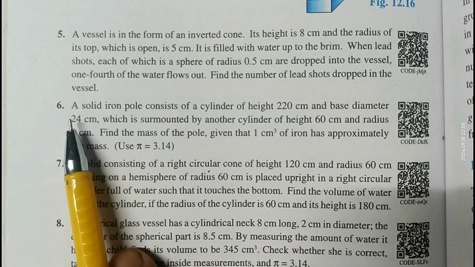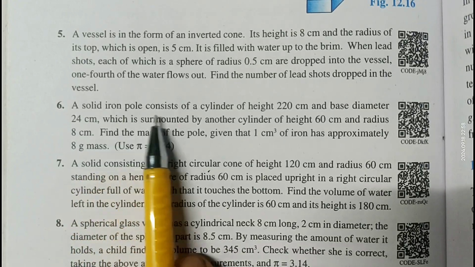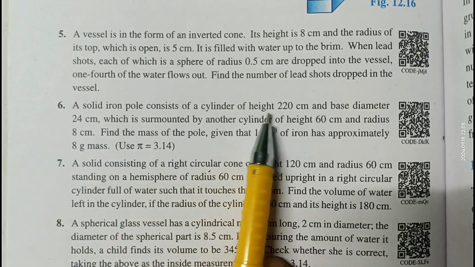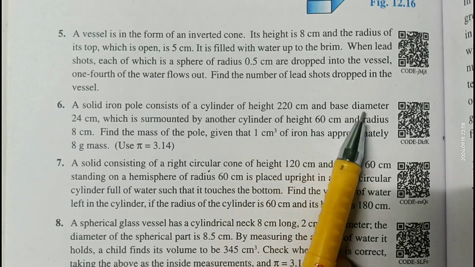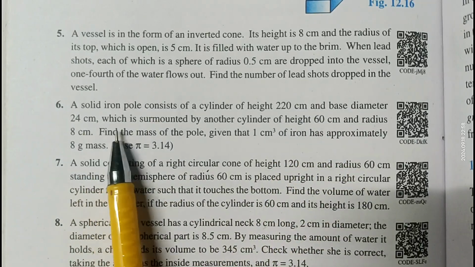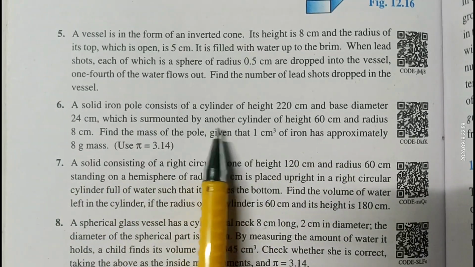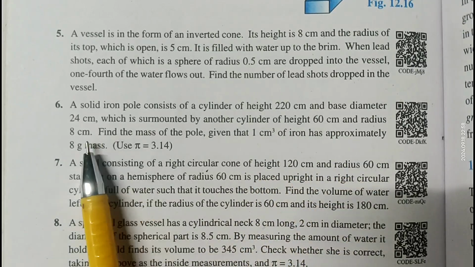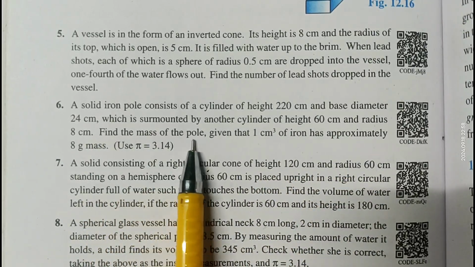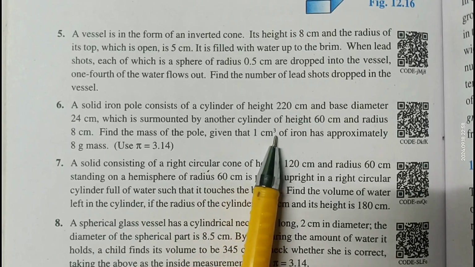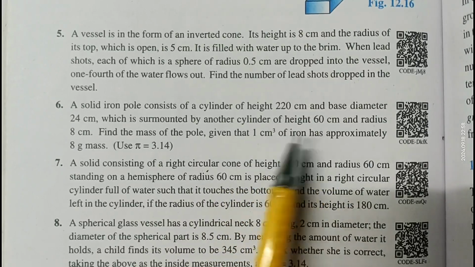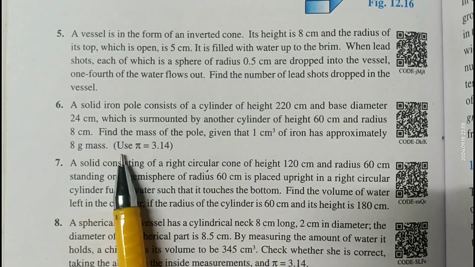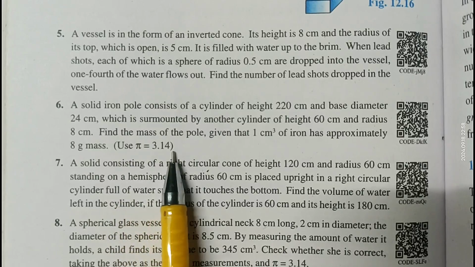In question number 6, it is given a solid iron pole consists of a cylinder of height 220 cm and base diameter 24 cm, which is surmounted by another cylinder of height 60 cm and radius 8 cm. Find the mass of the pole given that 1 centimeter cube of iron has approximately 8 gram mass, and here we have to use pi equals 3.14.